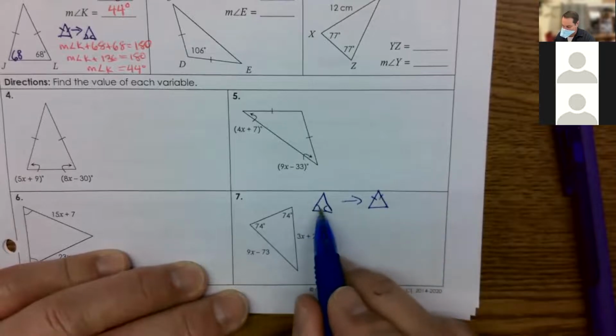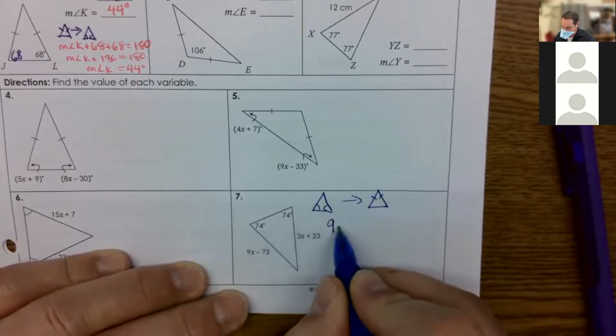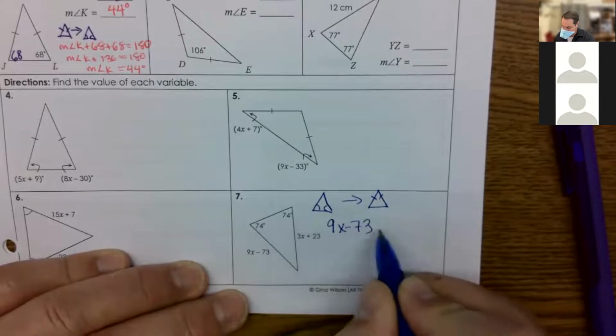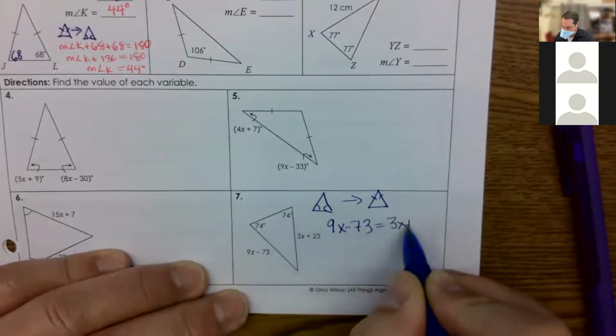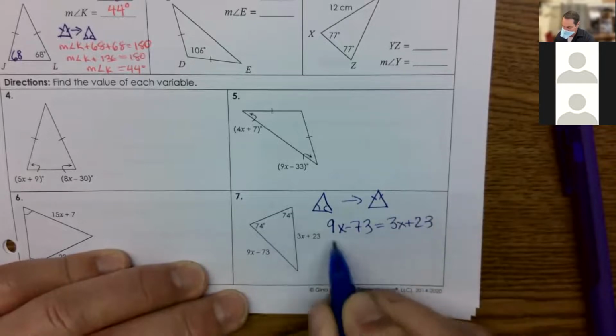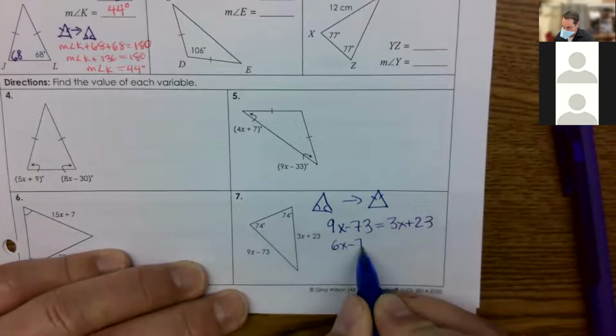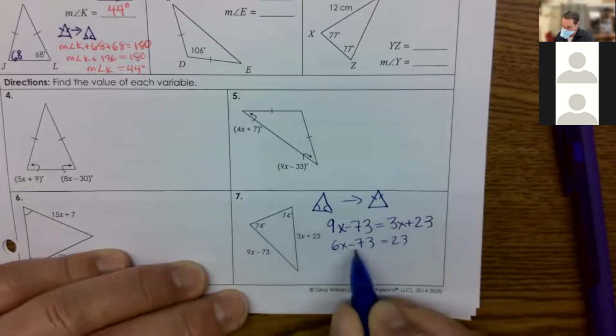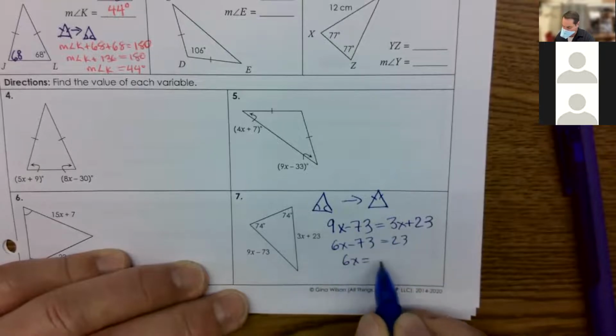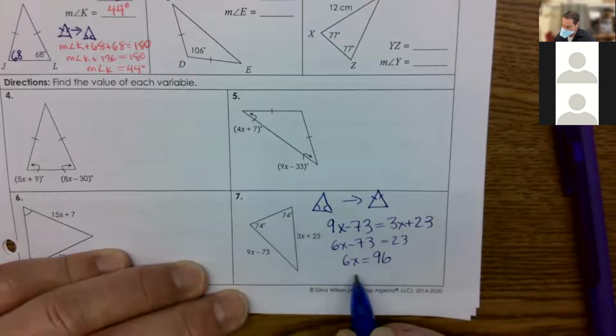Exactly, because the base angles are congruent, the side lengths must be. Therefore we can say 9x minus 73 equals 3x plus 23. We can subtract 3x. We can add 73. Divide by 6, 96 divided by 6, so 16.